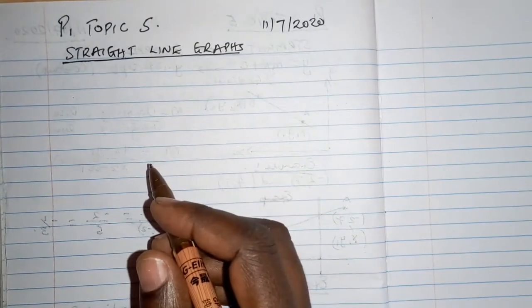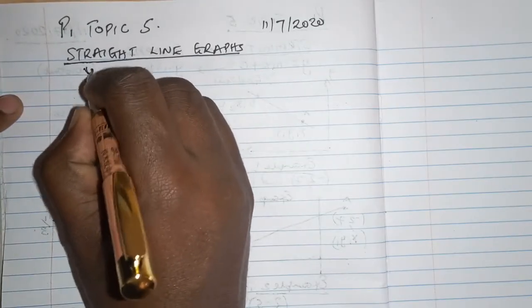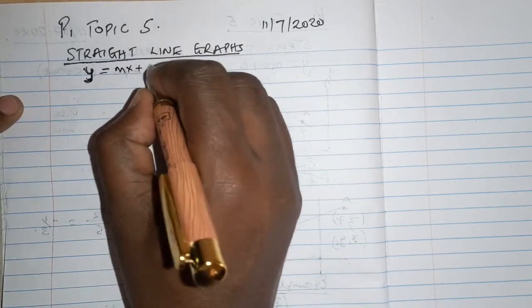In example 3, before we can understand it, we know that the general equation of a straight line is y equals mx plus c.